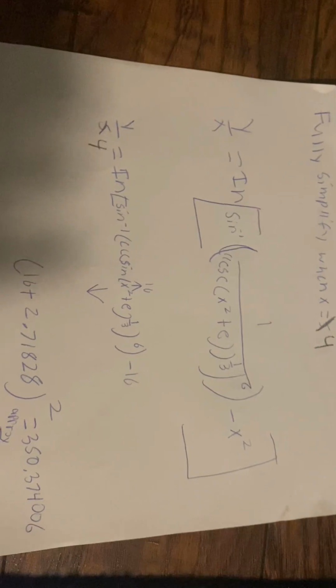Okay, so everything seems like it goes with 4. Yeah, everything goes with 4. And the next equations, everything is right, just so I could double check.